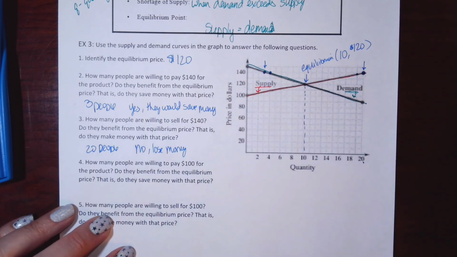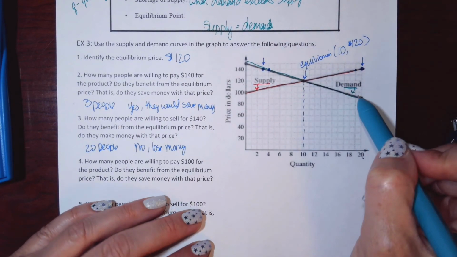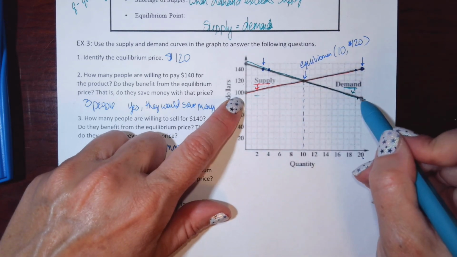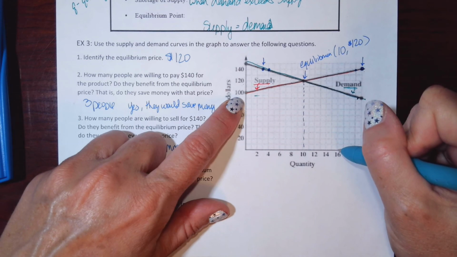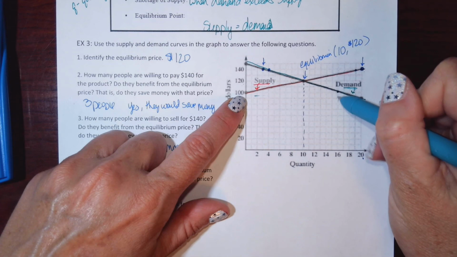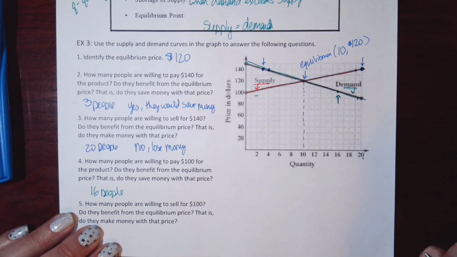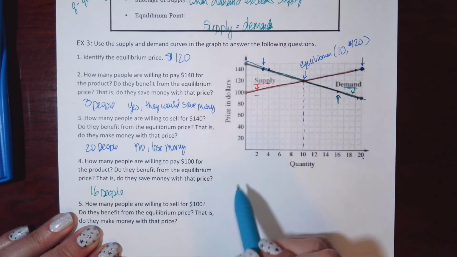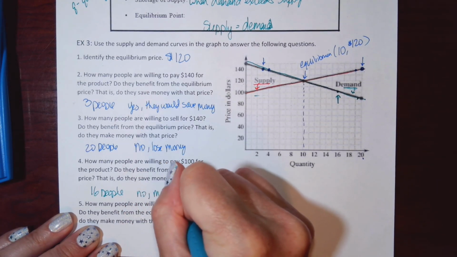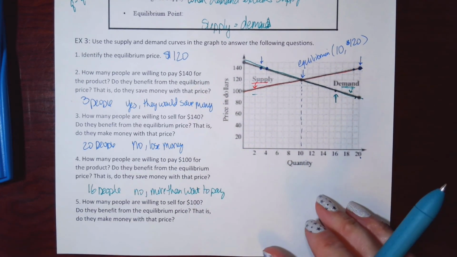How many people are willing to pay $100 for our item? Well, demand line at 100, right here, demand line at 100, it looks like right here at 16. So 16 people would be willing to buy at $100. Would they benefit from the equilibrium price? No, it's more than they want to pay. So if there's a sale on, more people are willing to buy.